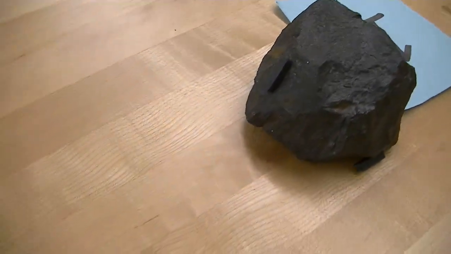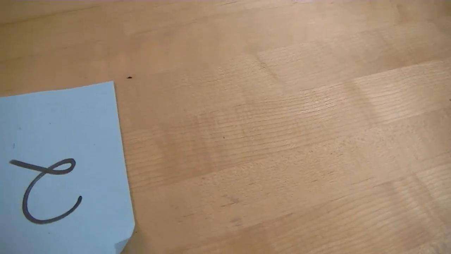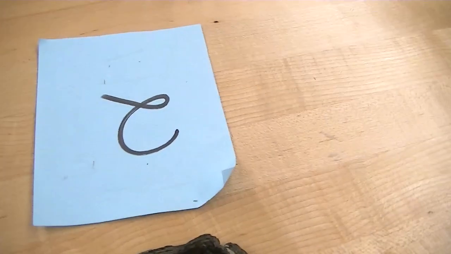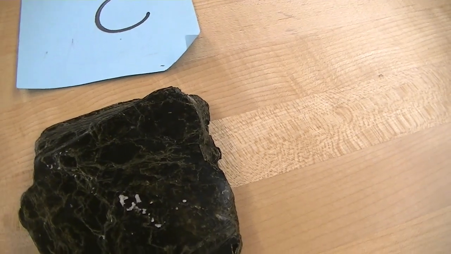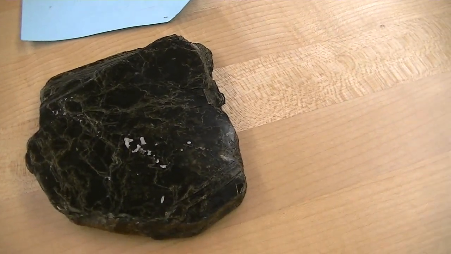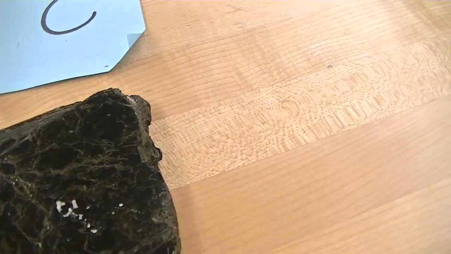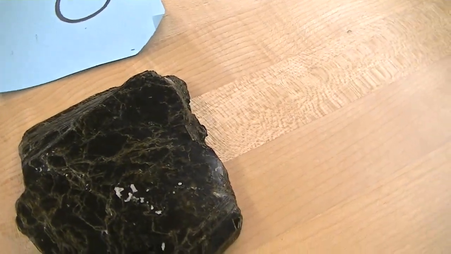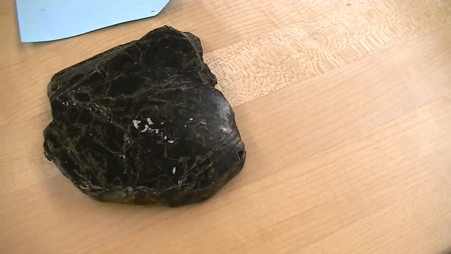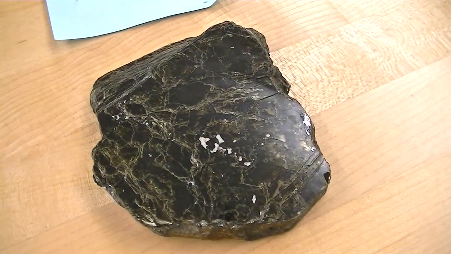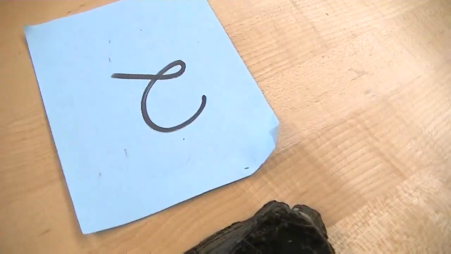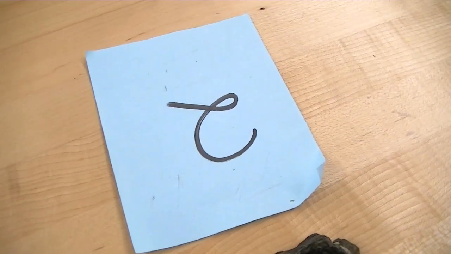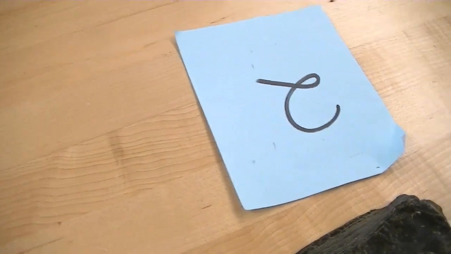Sample number 2. This is one of the mica minerals. This particular mica is black in color. We call this biotite. There's another one that we saw called muscovite. Muscovite is kind of a silver color. The biotite is black in color. It has a little bit of iron in it. They use this to make computer chips. So number 2 is muscovite.